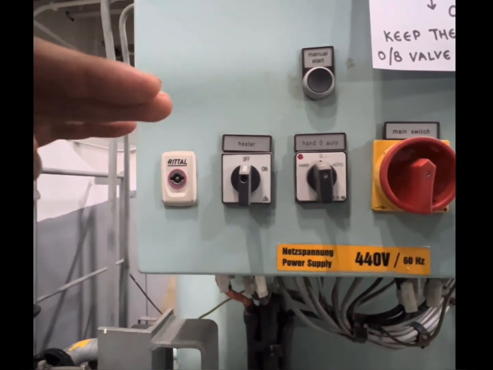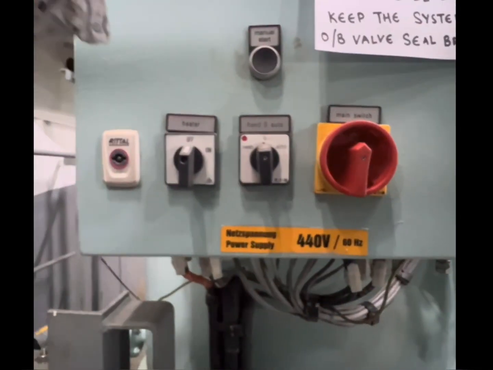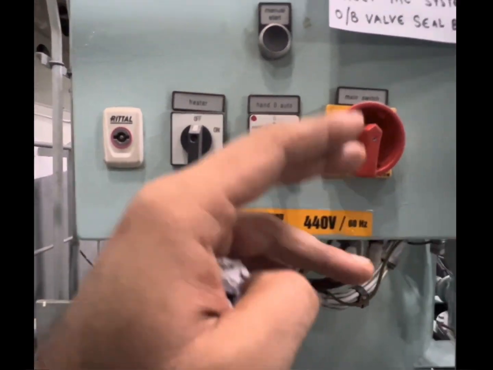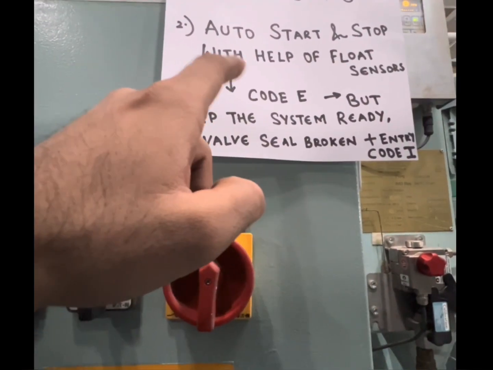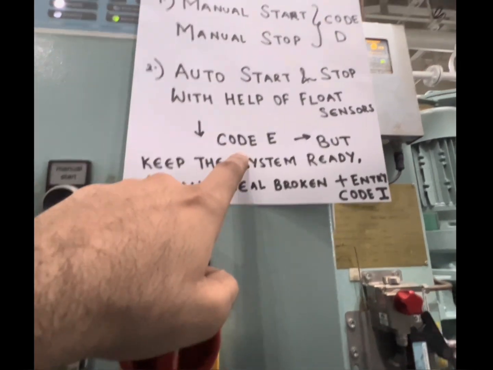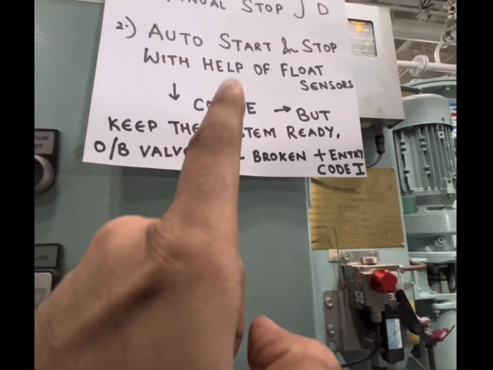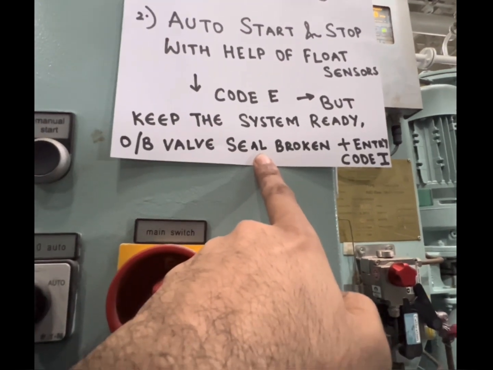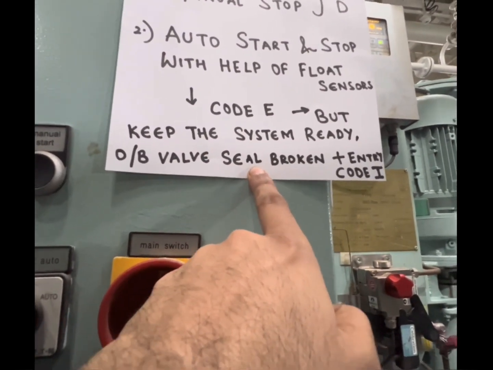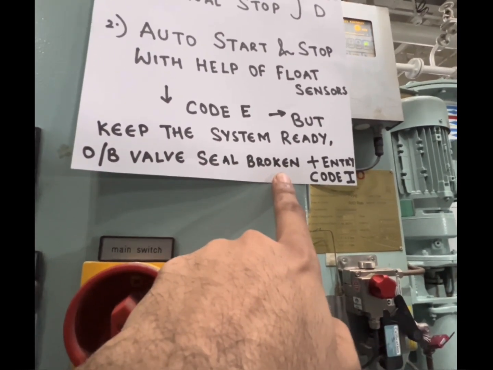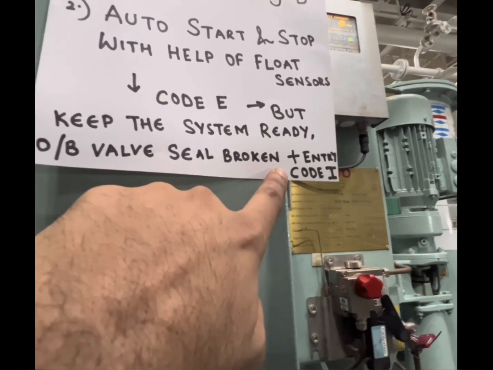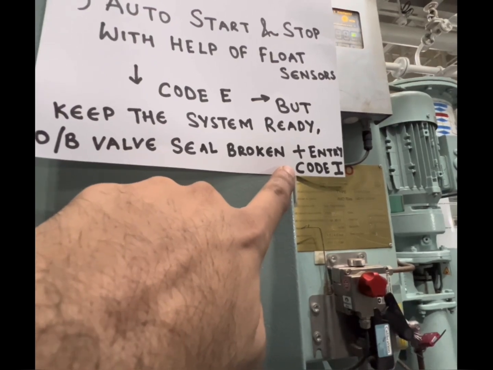The high level sensor will detect and start the bilge pump. This is the bilge pump, and when the level reaches the low level, it will be sensed by the low level sensor and it will stop the pump. In the automatic mode, you have to put the entry in code E. But before that, you have to keep the line ready. You have to open all the valves, open the overboard valve, break the seal for the overboard valve, and for that you have to put the entry for breaking the seal for the overboard valve in code I.